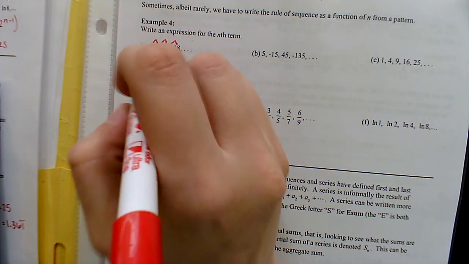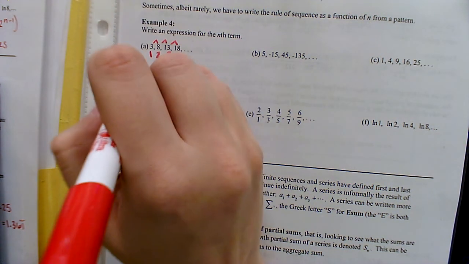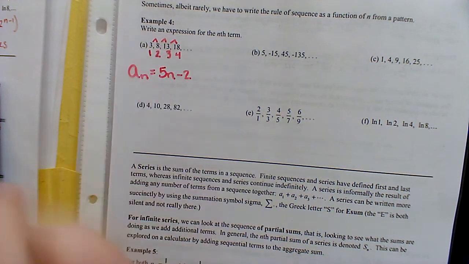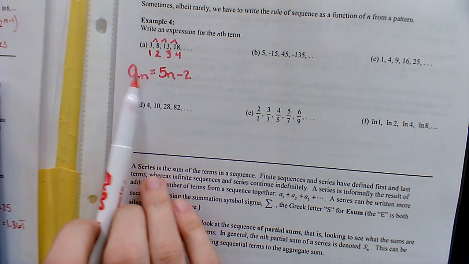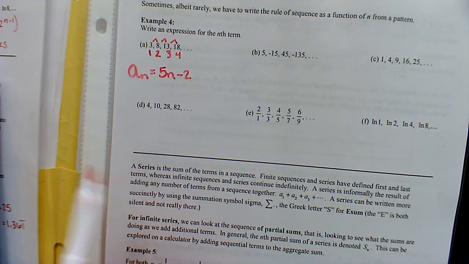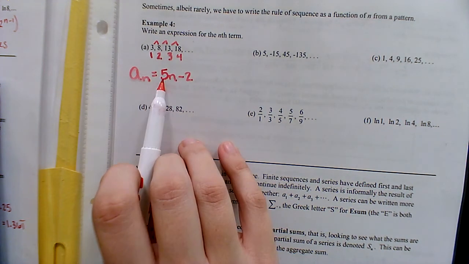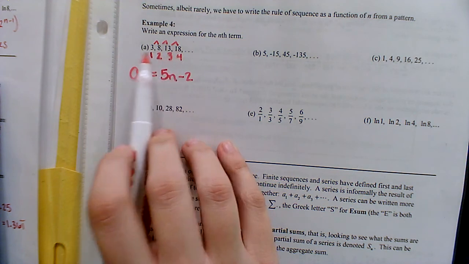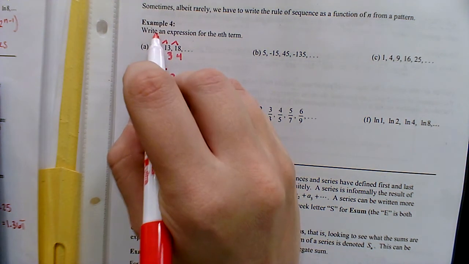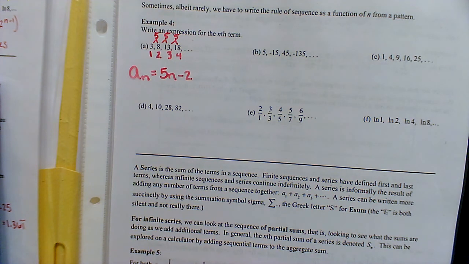Say it again. 5n minus 2. Okay, so we'll label this as a sub n. Whatever term you want, you can plug in that number and it'll give you that term. I like it. Is this 5 significant somehow? It's the difference between them. Yep. So notice how you add 5 each time.